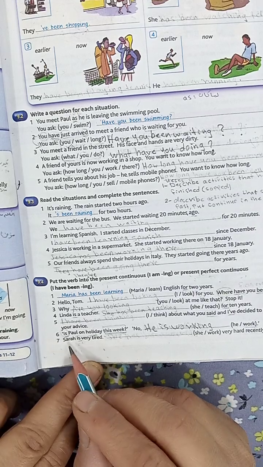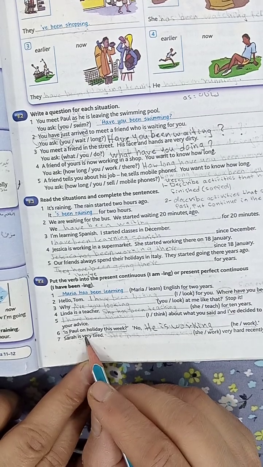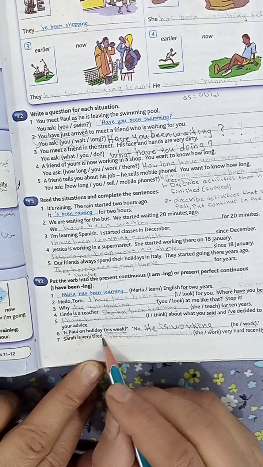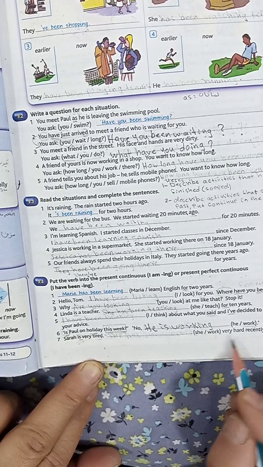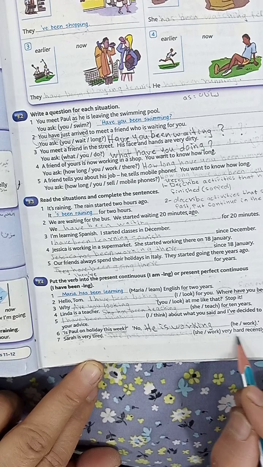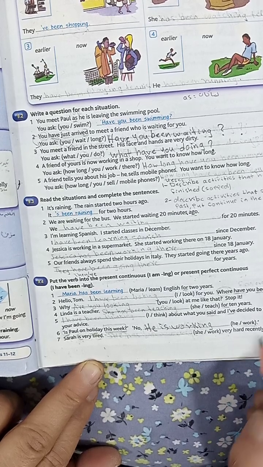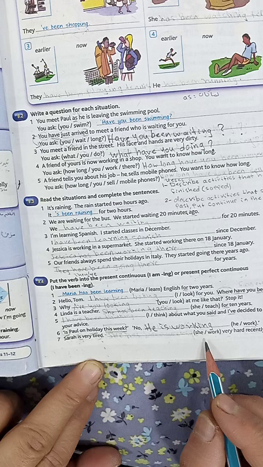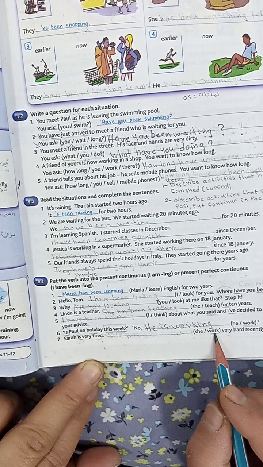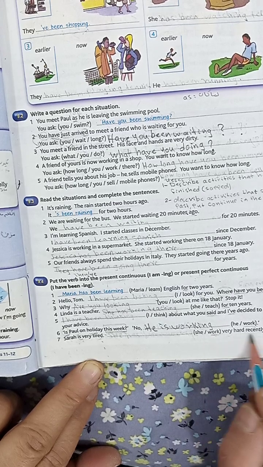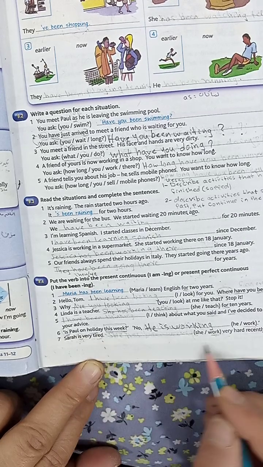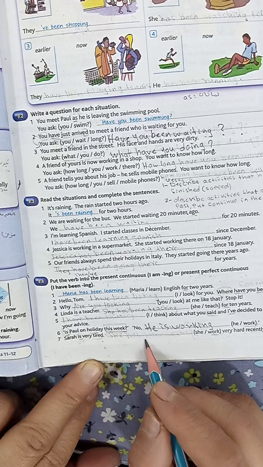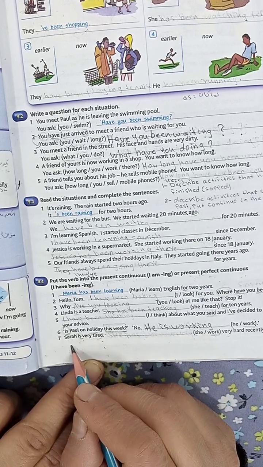Another sentence: Sarah is very tired. Now Sarah looks tired. She has worked very hard recently. Why is she tired? Because she worked very hard recently. Does this action start now or before now?